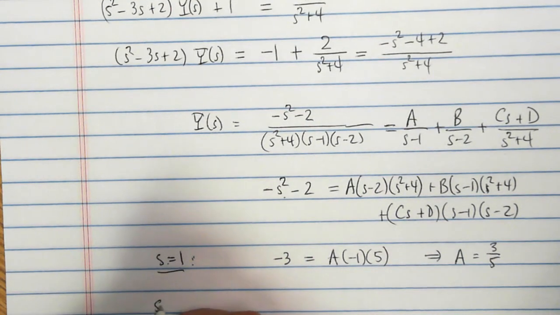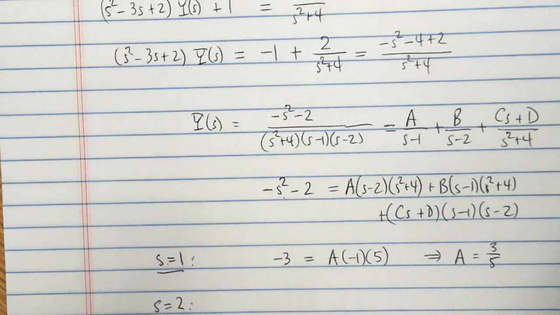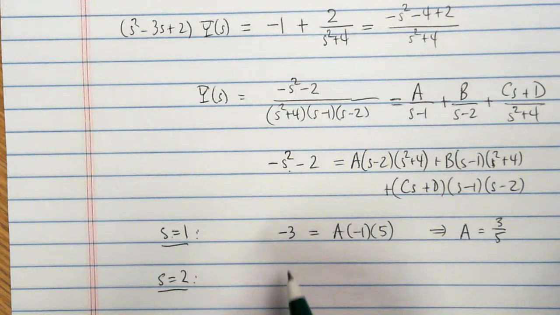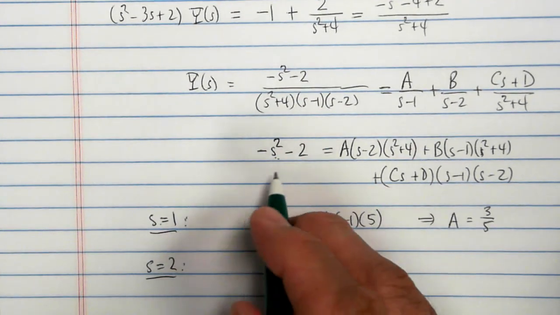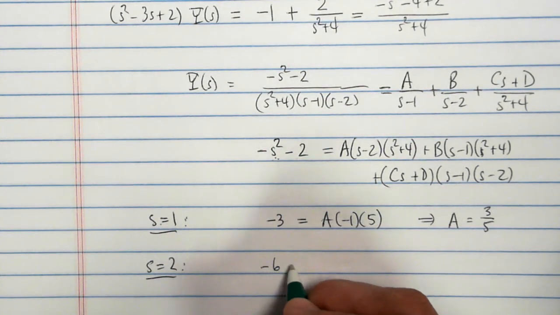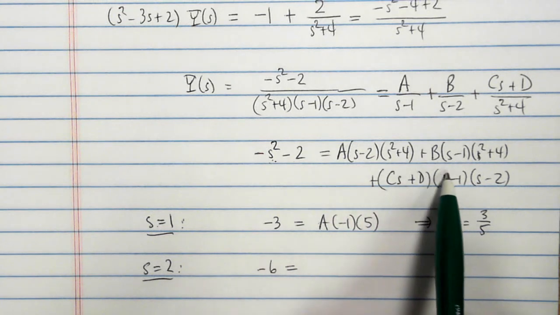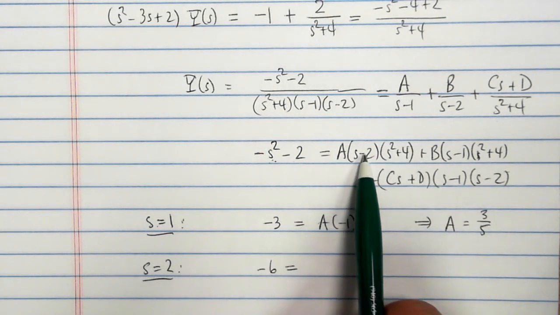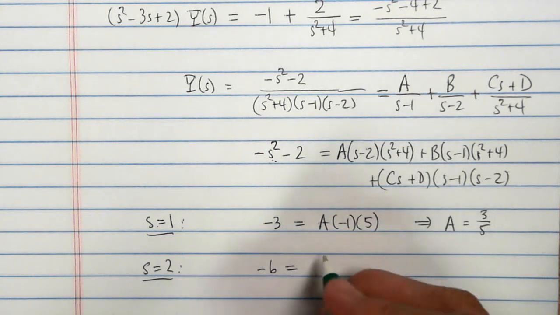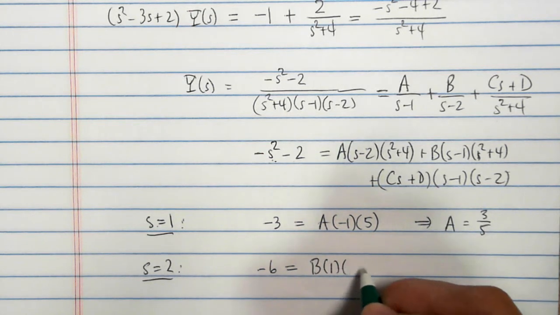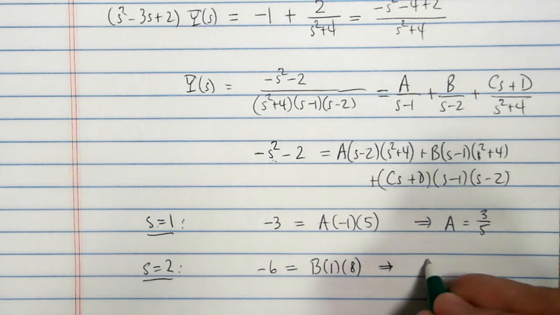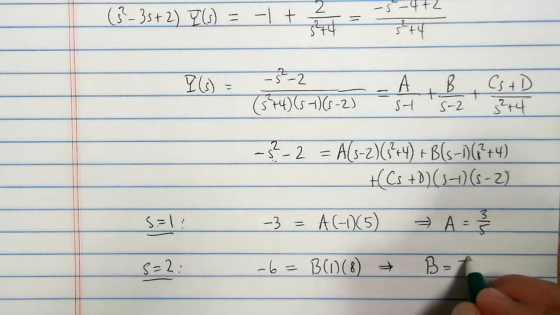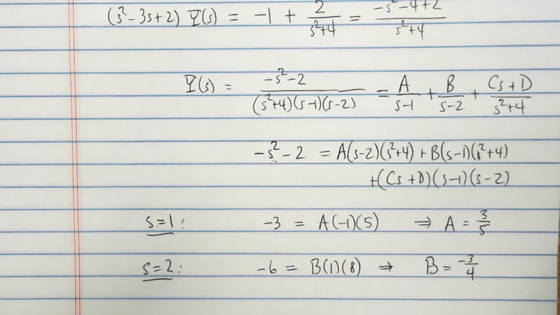The other obvious number to plug in is s equals 2. If s is equal to 2, then on the left-hand side we have negative 4 minus 2 makes negative 6. If s is equal to 2, then this and that go away because of the s minus 2's. And what's left will be B times 1 times 8, and therefore B will be equal to negative 3/4.